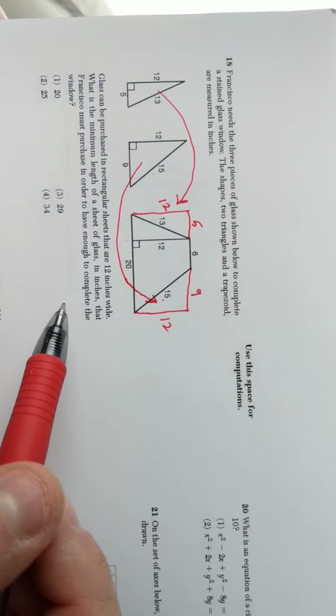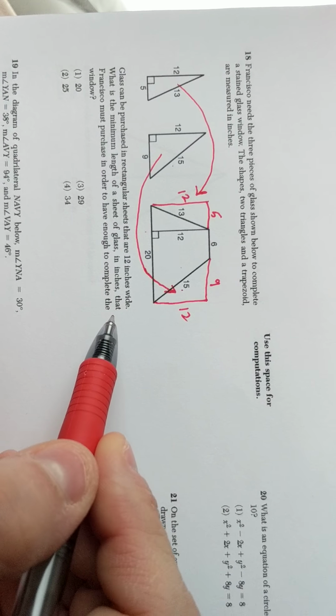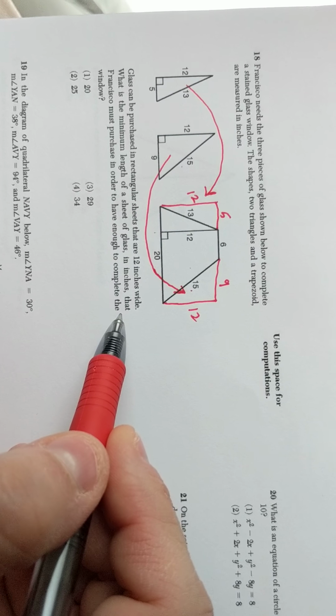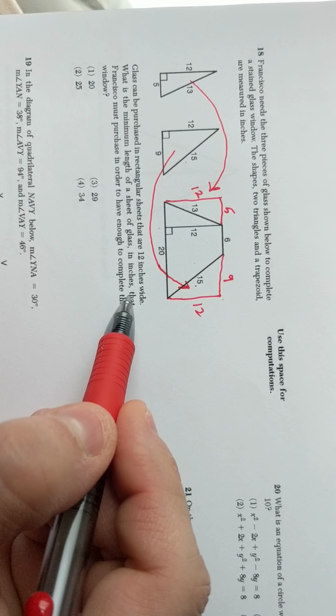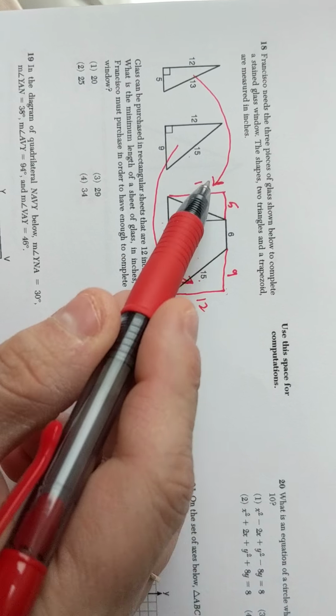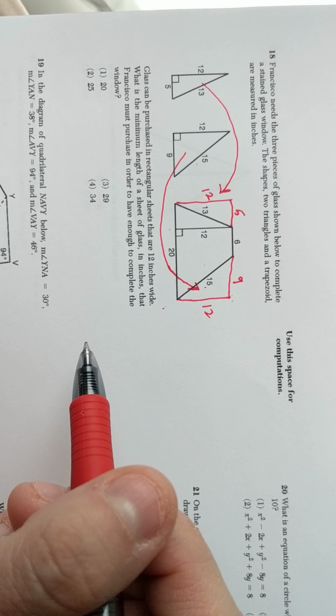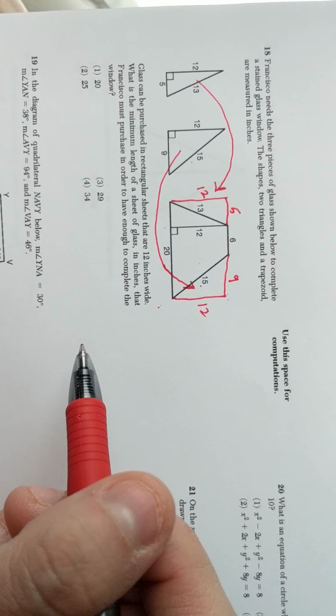Okay. So, glass can be purchased in rectangular sheets that are 12 inches wide. So there's your 12 inches. What is the minimum length of a sheet of glass? Well, if I look at my diagram here, I can go with 20 inches.